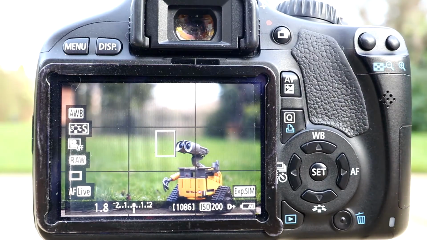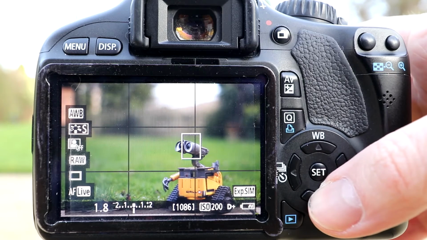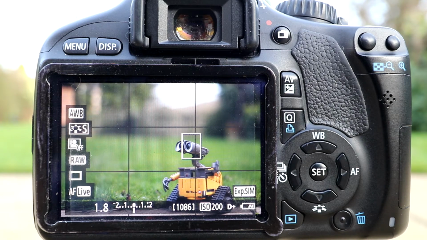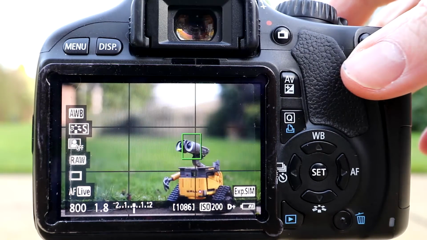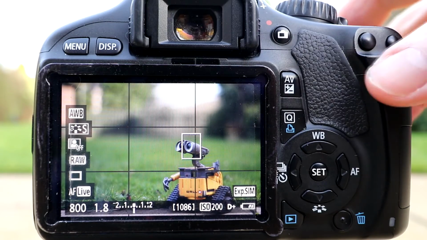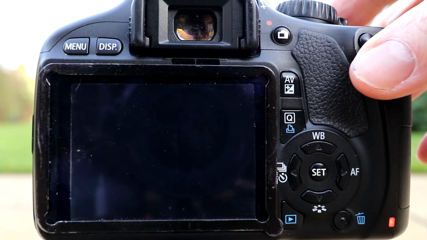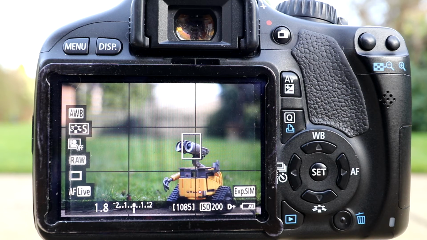Just quickly switching back to live view mode, I'll do the live view equivalent of that. We want to focus on the closest eye to the camera, half press the shutter button, and we've locked focus. Full press takes the photo. And that is pretty much all there is to it when we're shooting in good light.